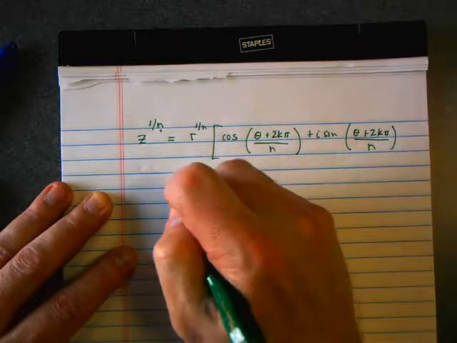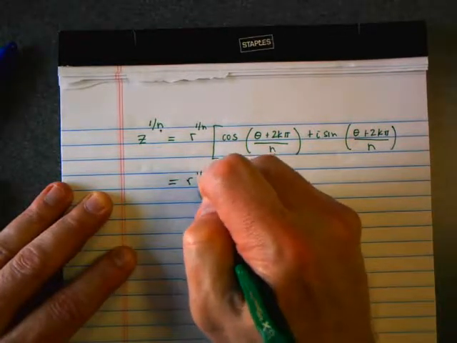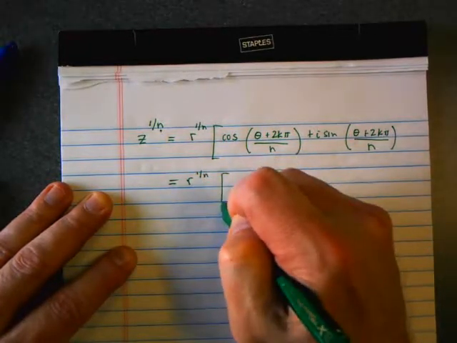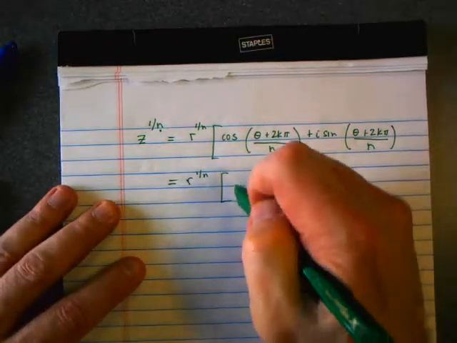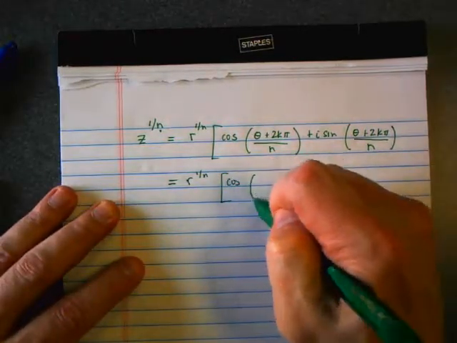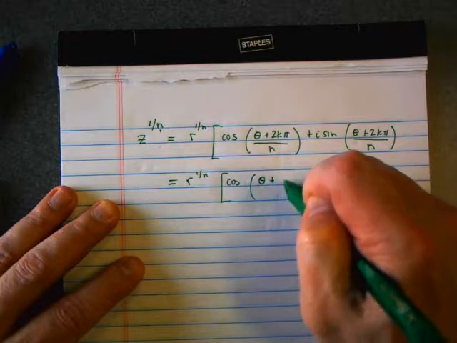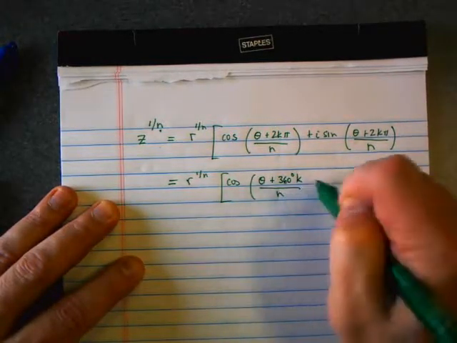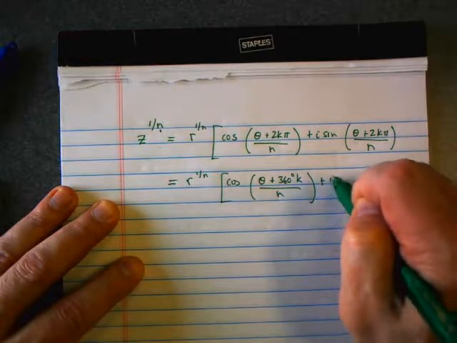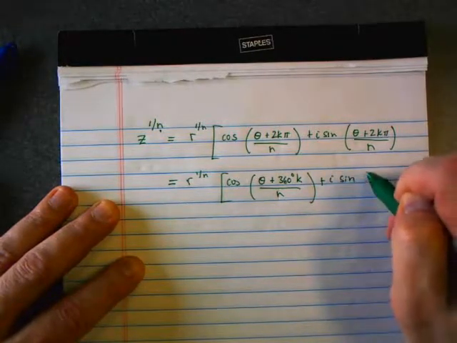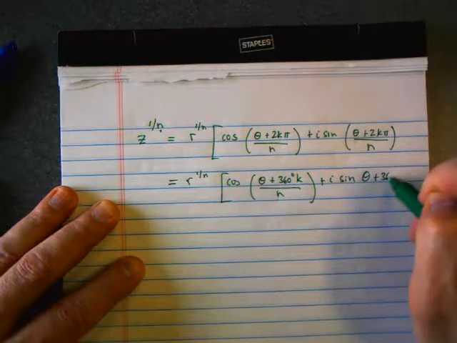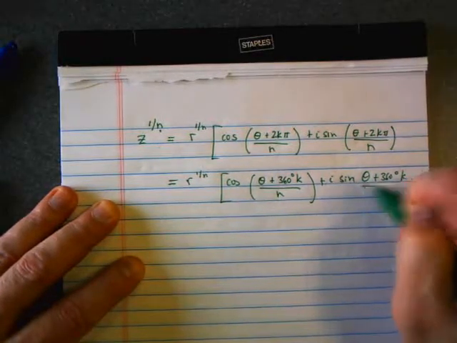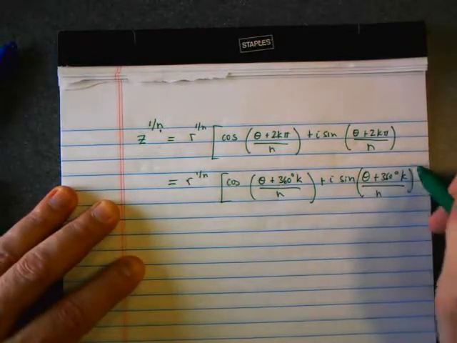Or if you were working in degrees originally, you would have the r to the 1 over n still. Then you would have cosine of theta plus 360 degrees times k divided by n plus i sine theta plus 360 degrees times k all divided by n.